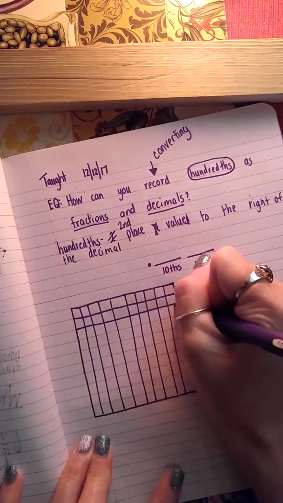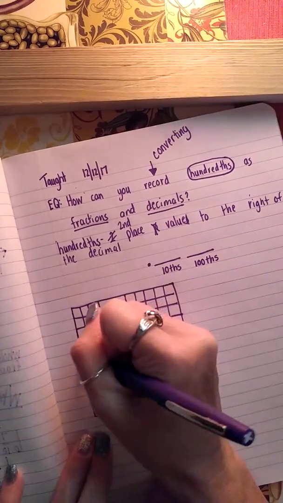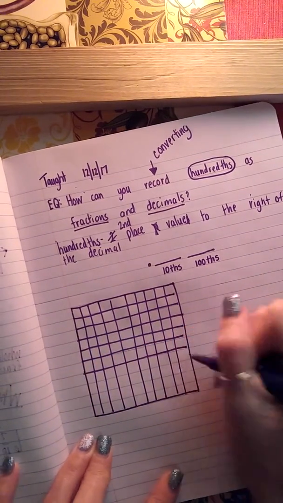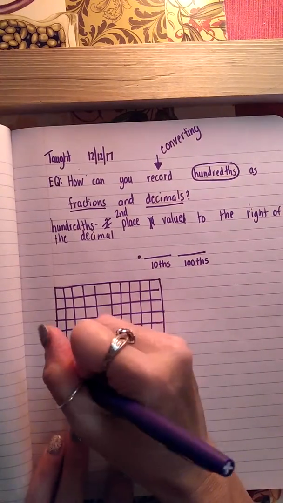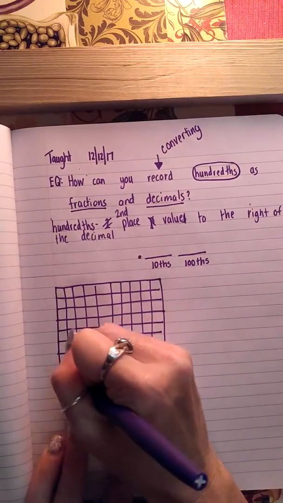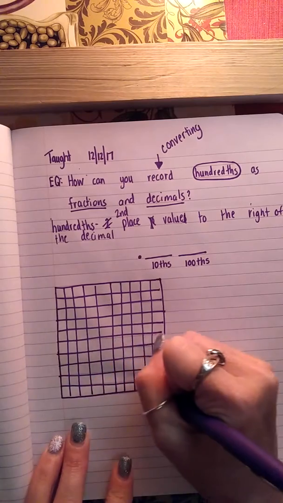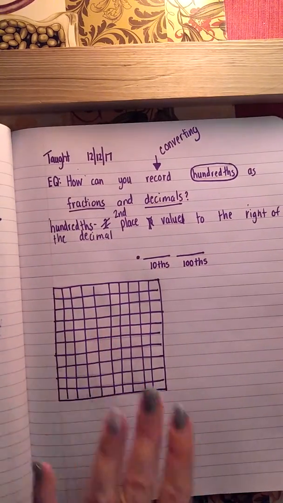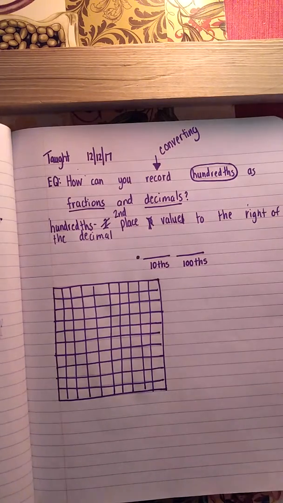One of the ways they showed, and the kids saw this in the book, I did not have them draw this out because this is crazy, but I do want to show what it looks like and what the kids see so that the parents are kind of aware. So this is previous learning. We learned about how to create a fraction based on a model.